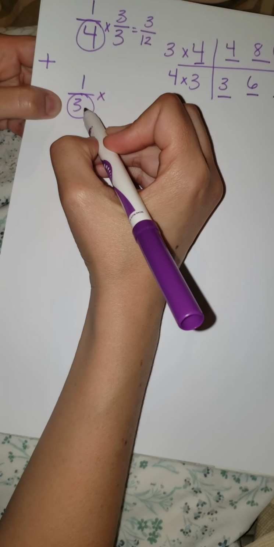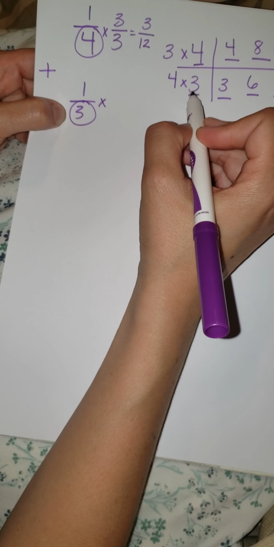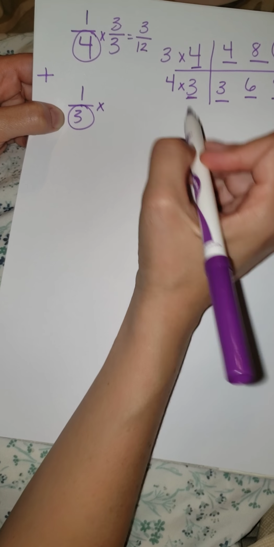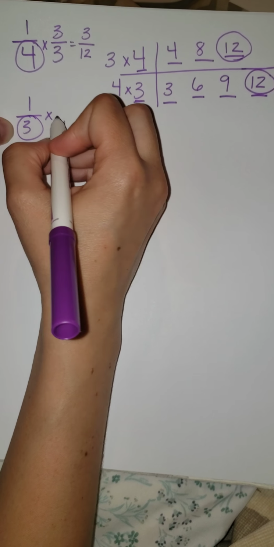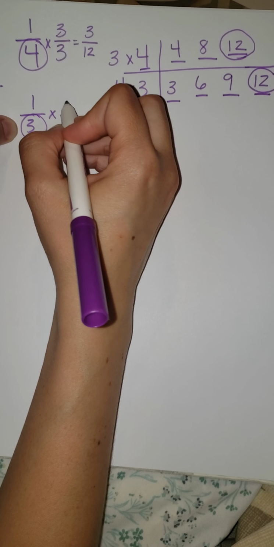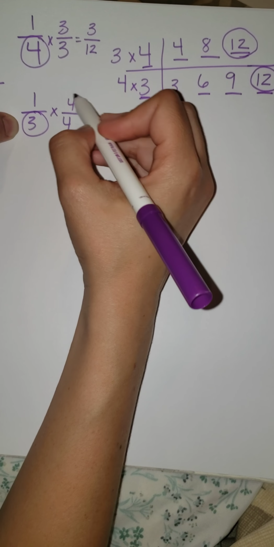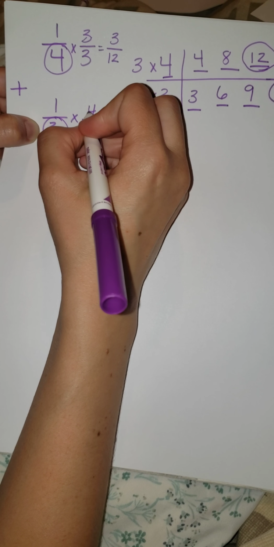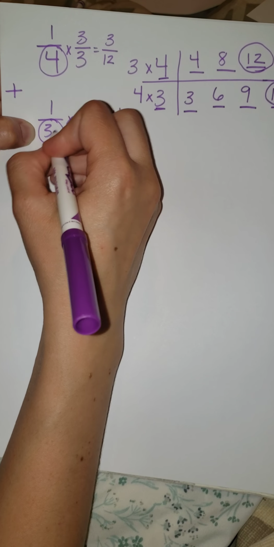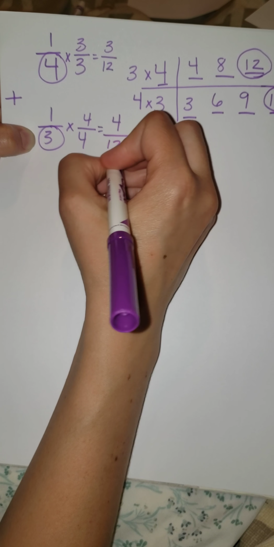Same here. If my denominator is 3, I know I need to multiply 3 times 4 to get me to the common denominator of 12. Whatever I do to the bottom, I do to the top because when the numerator and the denominator are the same, it equals 1 whole, and that's the identity property. 1 times 4 is 4. 3 times 4 is 12.